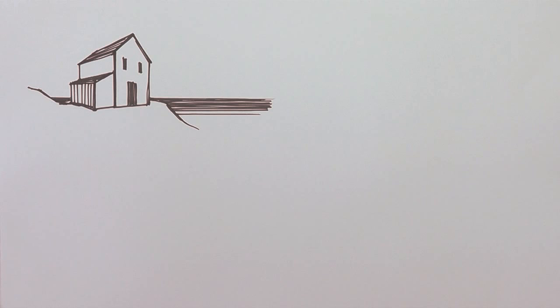Another way to check this would be, for example, to continue the sides of the roof of the house and see where they converge. Remember from the previous sections that all the parallel lines in the drawing will converge to points on the horizon.